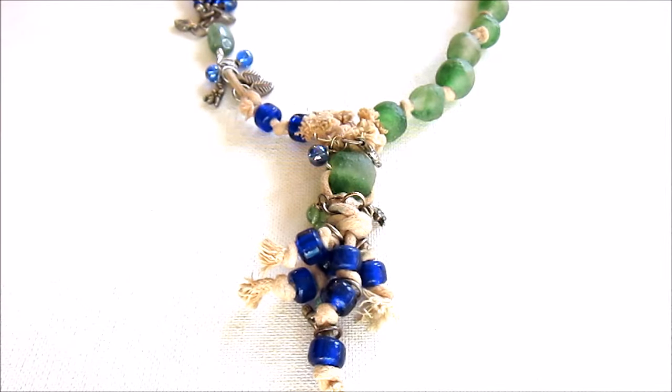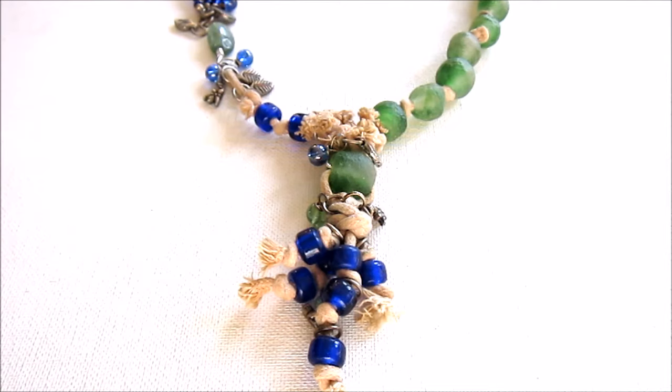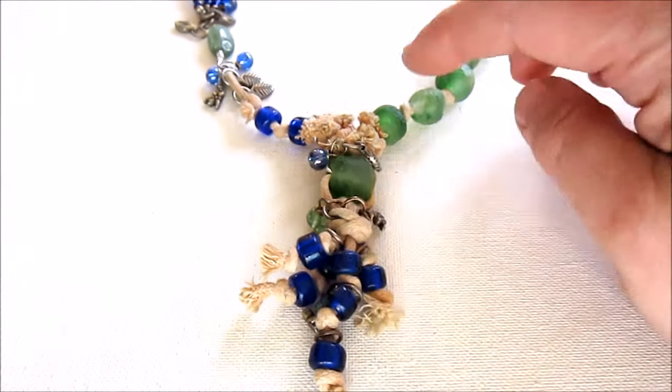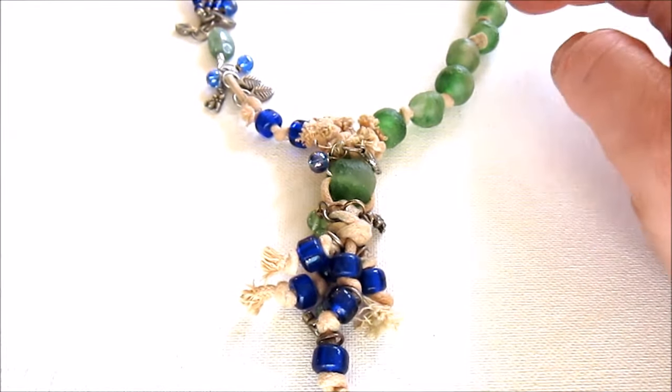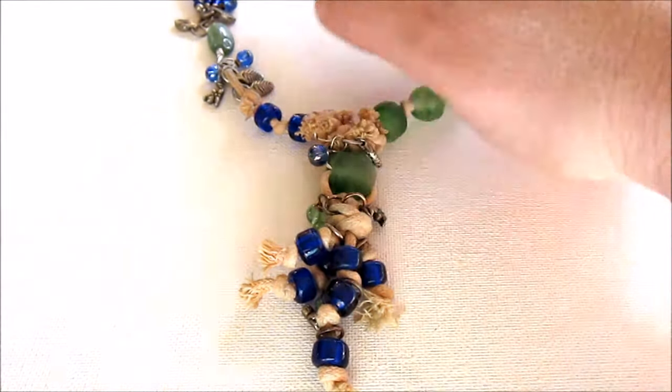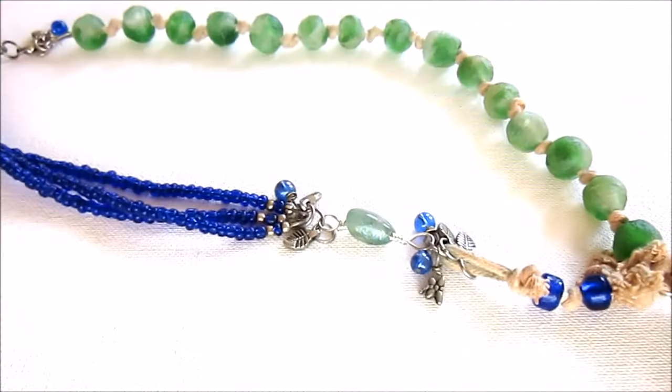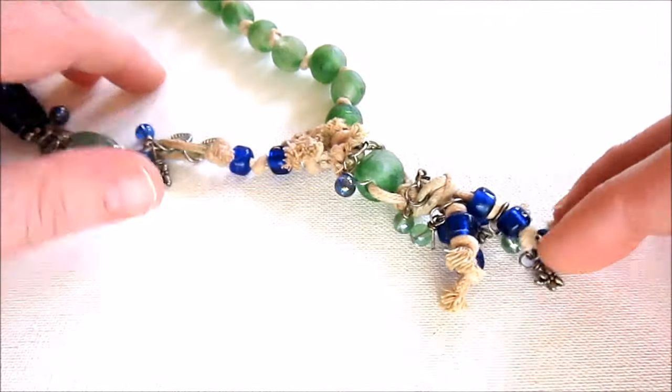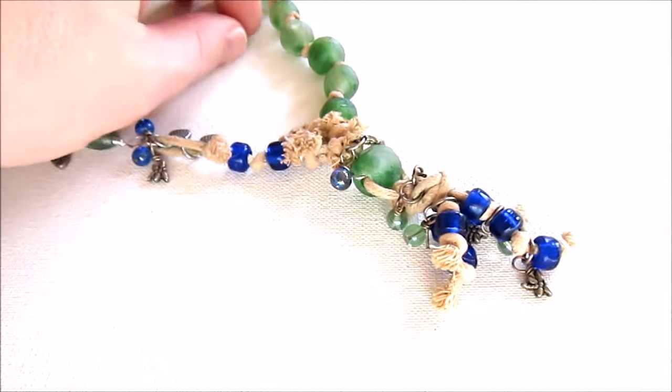Number 6 is unity, and unity is how the elements in a design work together. Unity can be created by proximity, grouping like items together, repeating a color or texture. When you're designing a piece, you can ask yourself, is there unity in this piece? And if not, how can you change it so there is? I have like items together over here. We're repeating the blue color throughout the necklace. So there is unity in this necklace.